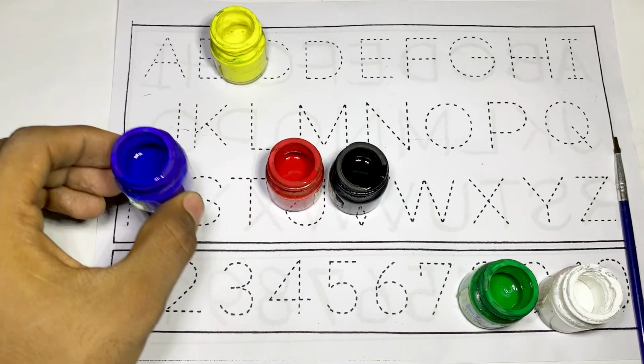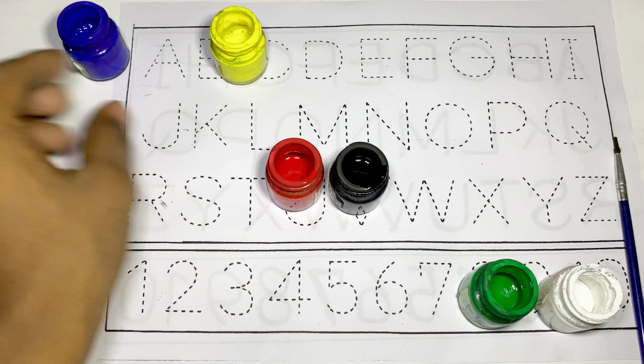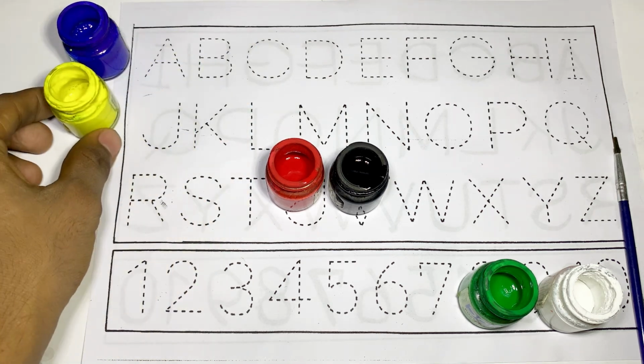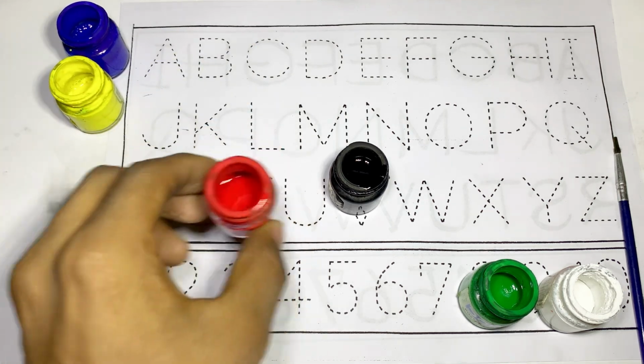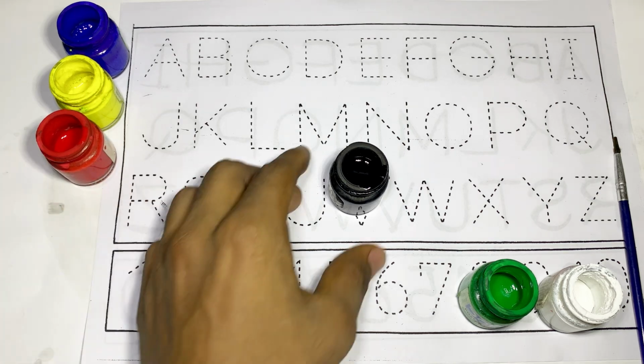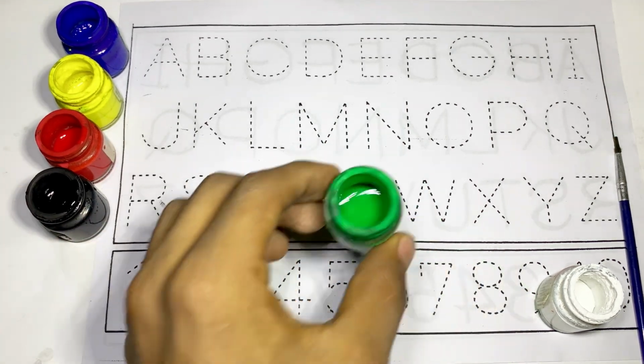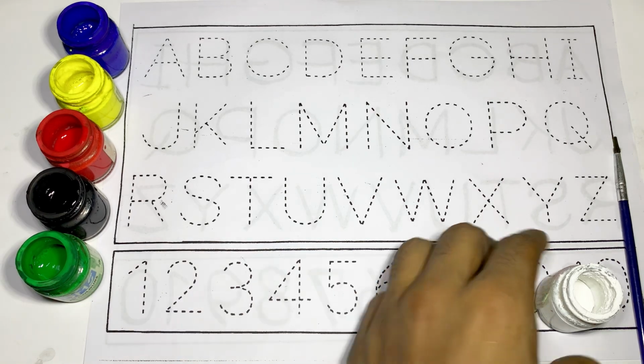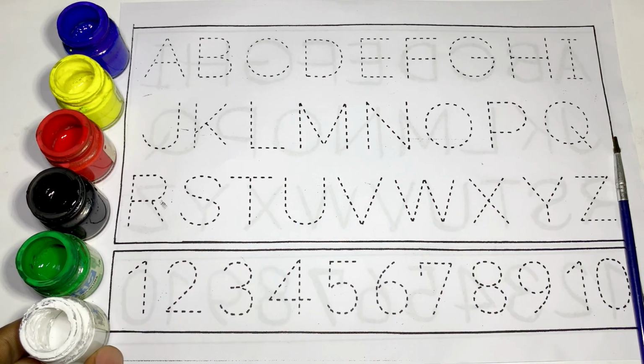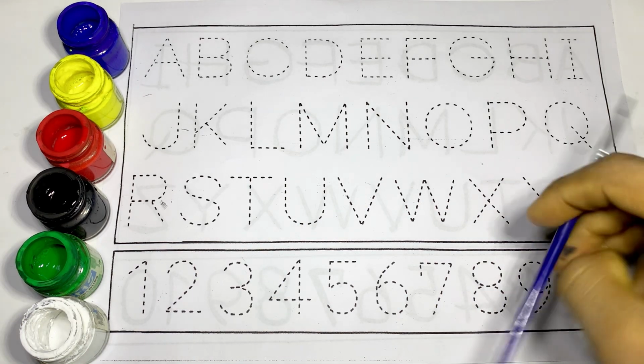Colors name: blue color, yellow color, red color, black color, green color, and white color. Kids, now draw alphabets.